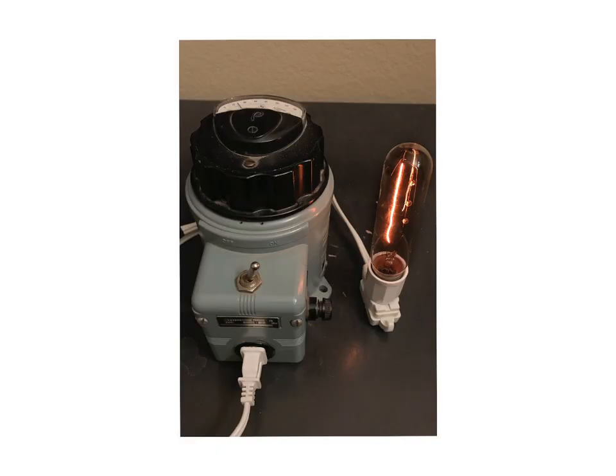Here the variac is supplying 30 volts to the bulb. What changes do you notice in the light emitted by the filament? You should now be able to answer question 2 in the worksheet.